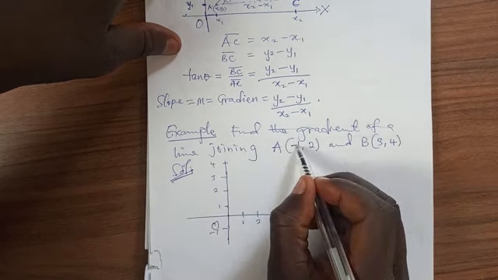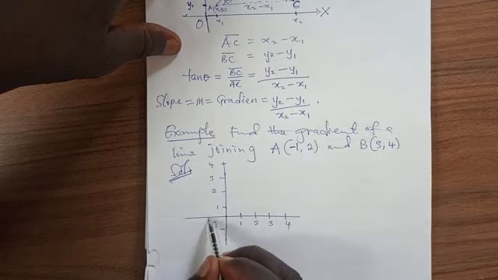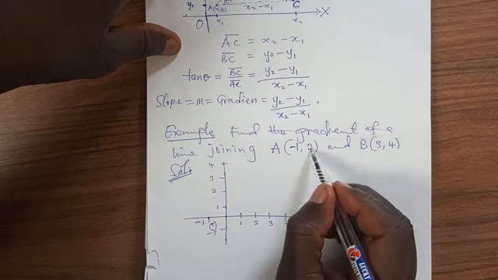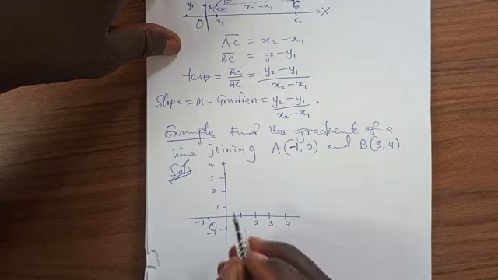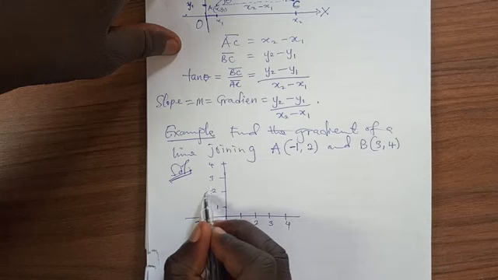For point A, x is -1, somewhere here, while y is 2. So from -1, we move up to 2 and mark.